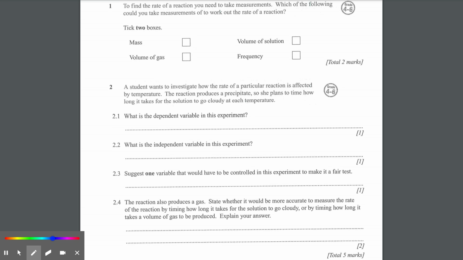Okay, so we've got question 1 from the measuring rates of reaction questions. In question 1, it's asking that if we are measuring the rate of reaction, which type of measurements do we have to take in order to work out the rate of reaction? So what do you have to measure? What do you have to observe changing during a reaction?